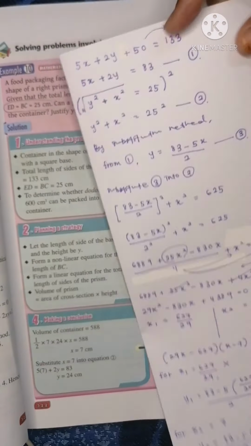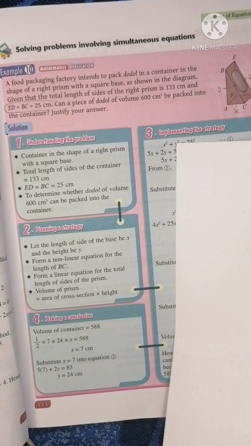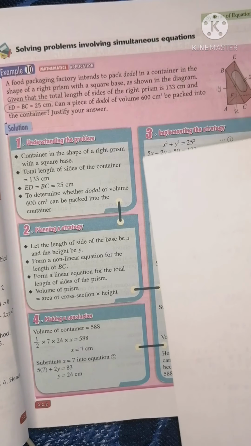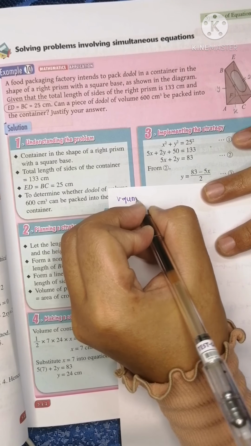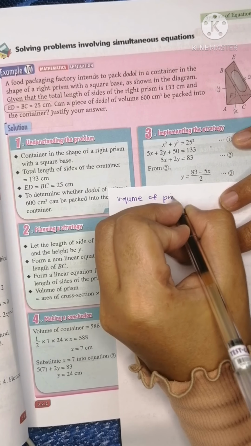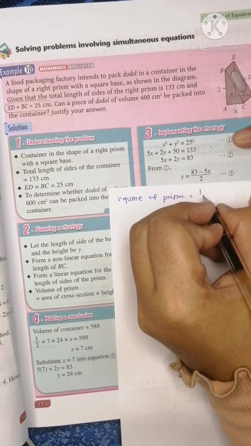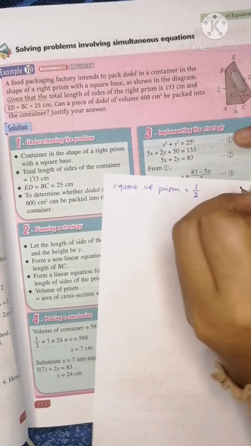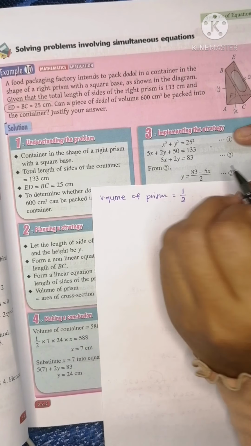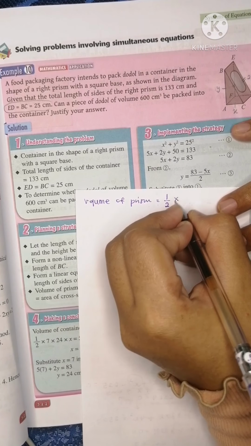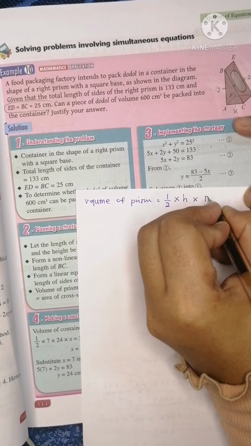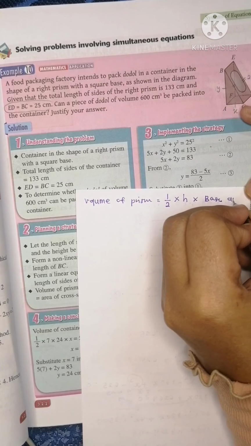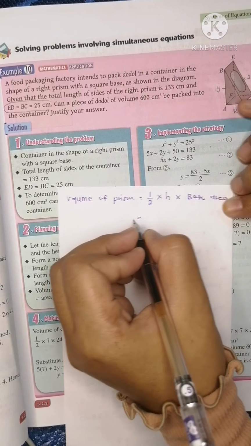Okay, let's go to the next page. We know that the volume of prism is 1 over 2 times height, and then times base area. I hope that you can remember base area. This is the formula for volume of the prism.